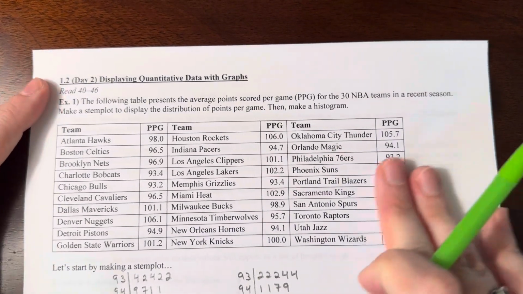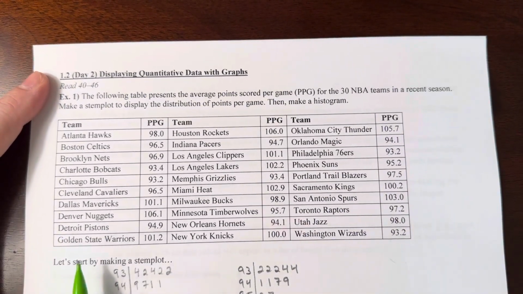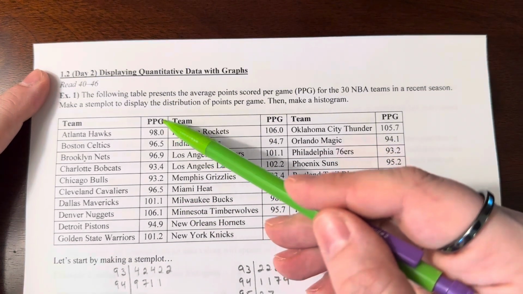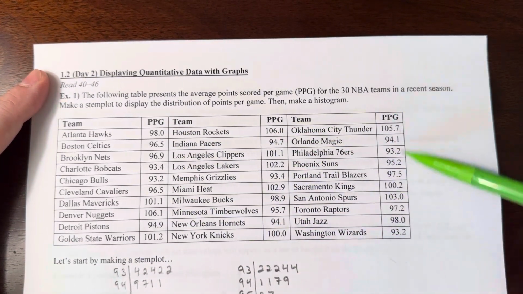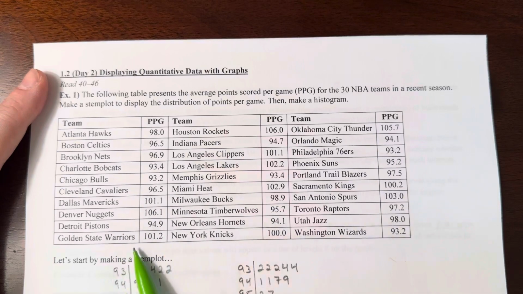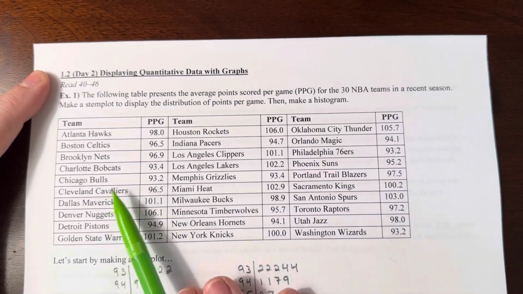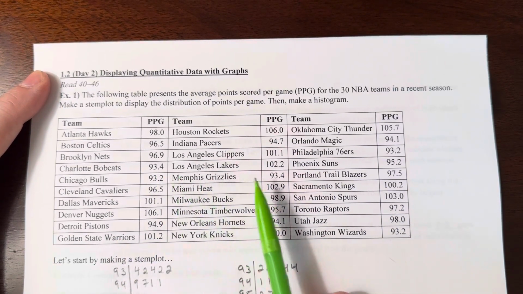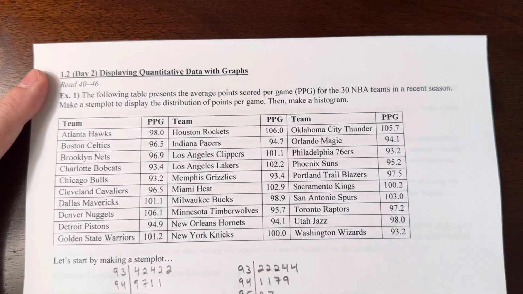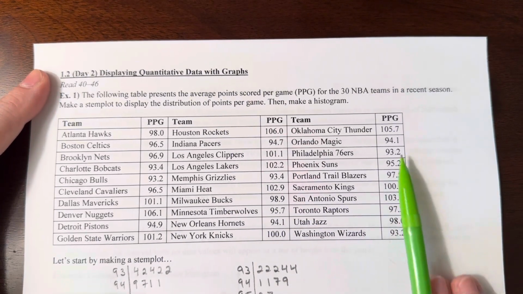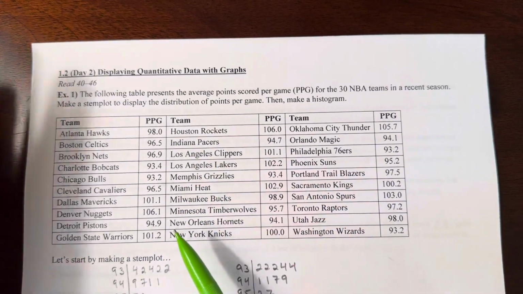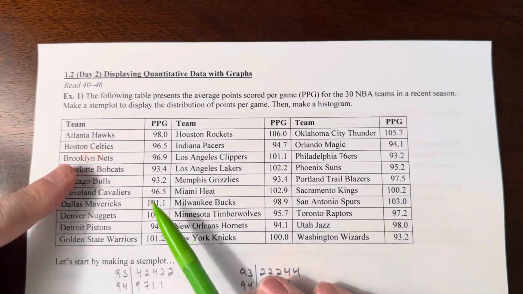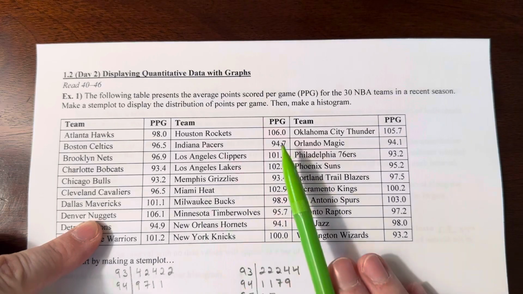All right, so to start with, we're going to start off with the stem plot. So we have the PPG going down here. And when we take a look at these, I can see that the lowest numbers appear to be in the 93s, so like 93 point something. There doesn't appear to be anything 92, so I'm going to start with 93. And then it goes all the way up to 106 point something.